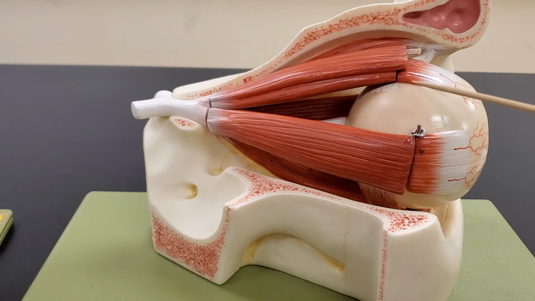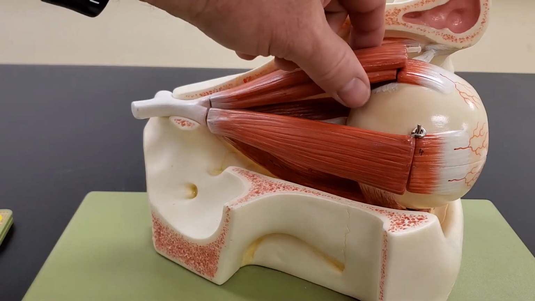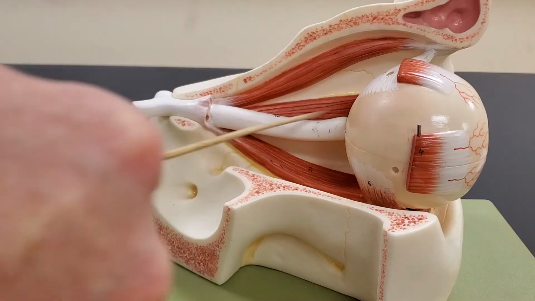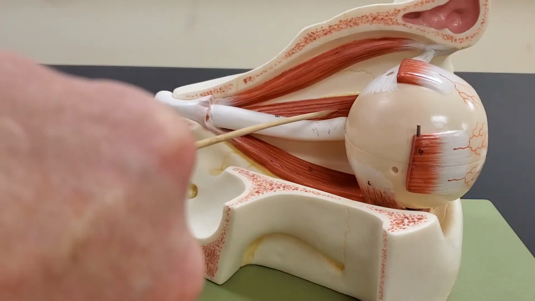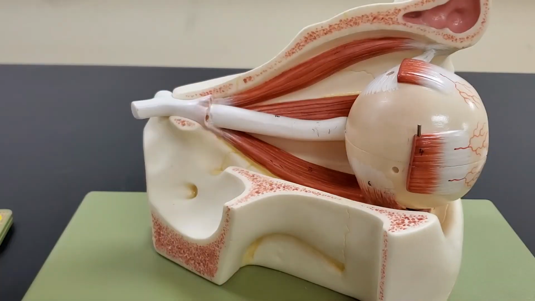This one's called the superior rectus. It runs straight back here. This would be your lateral rectus. In order to see the other muscles, it's easier if I take these muscles off. This muscle running here up against the medial wall is called the medial rectus. This is your optic nerve. And there's the inferior rectus.